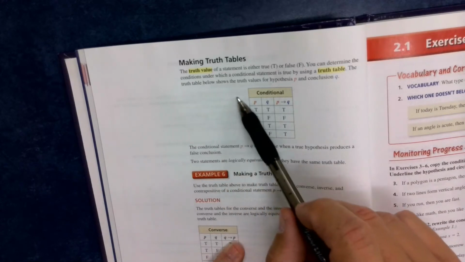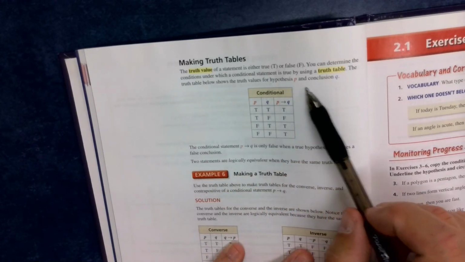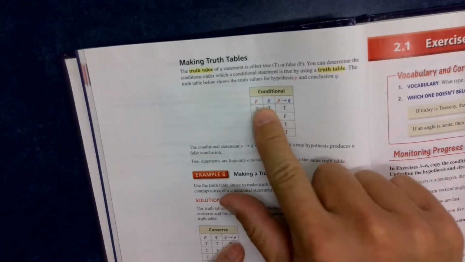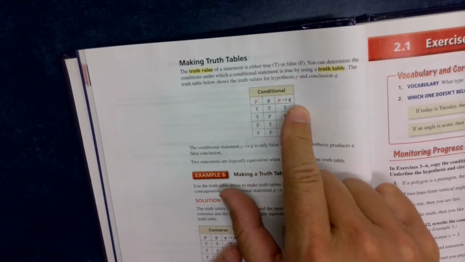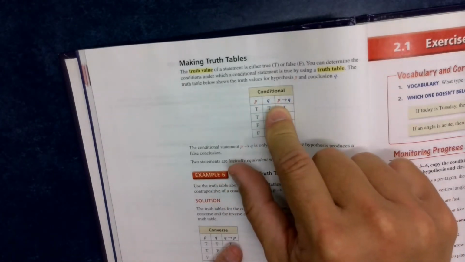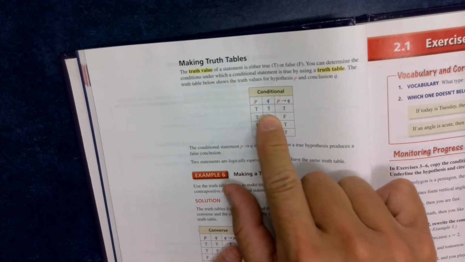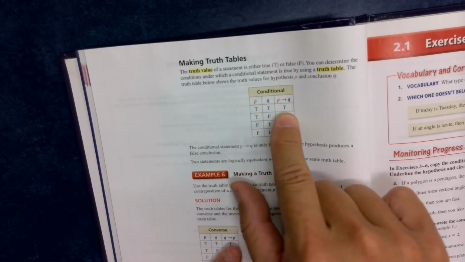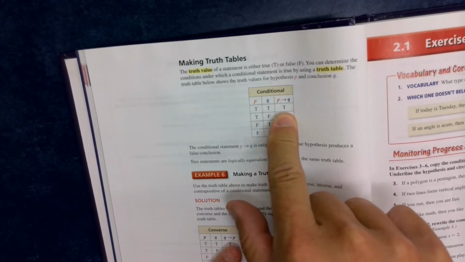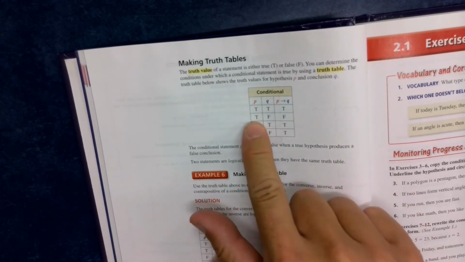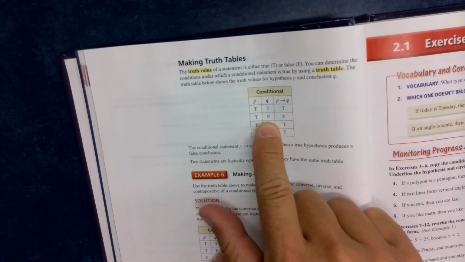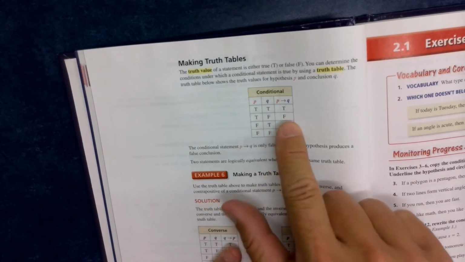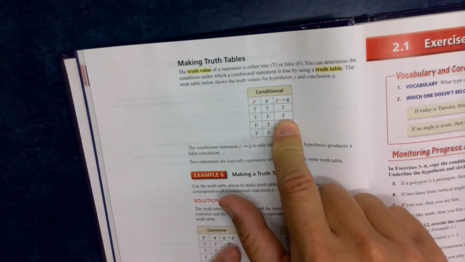The truth table below shows the truth values for the hypothesis P and conclusion Q. So I've got P and Q, and we're going to assume that P implies Q. If P is true and Q is true, if both statements are true, then P implies Q is true. If P is true and Q is false, then the conditional statement is considered false.